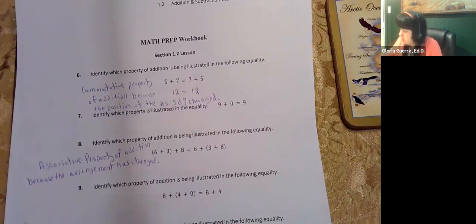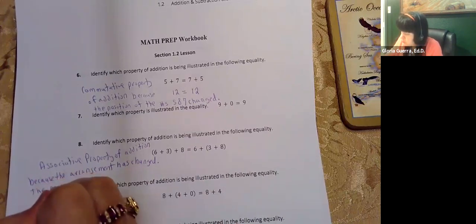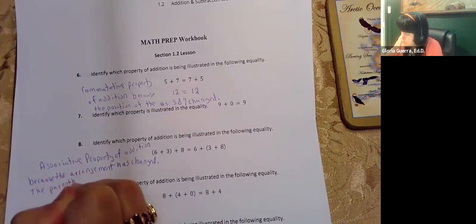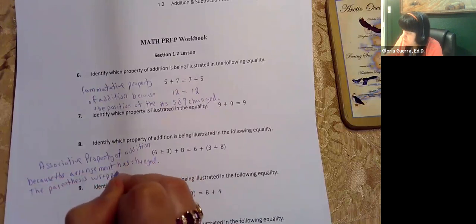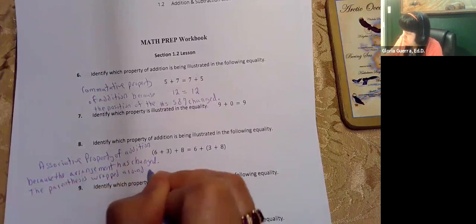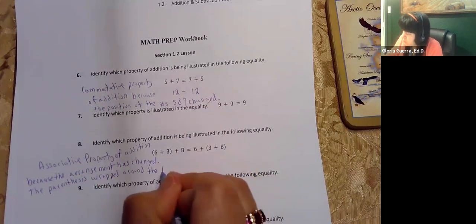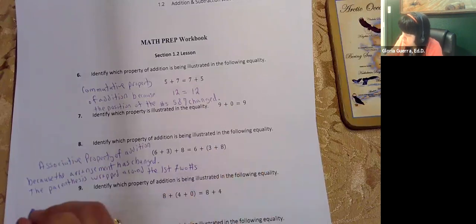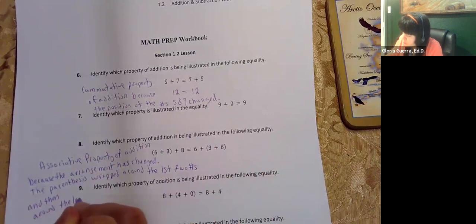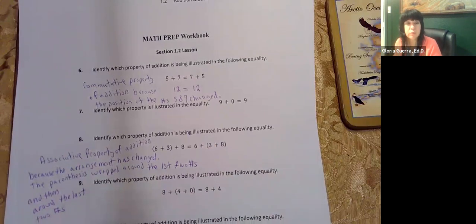So you see the parentheses wrapped around the first two numbers, and then around the last two numbers.